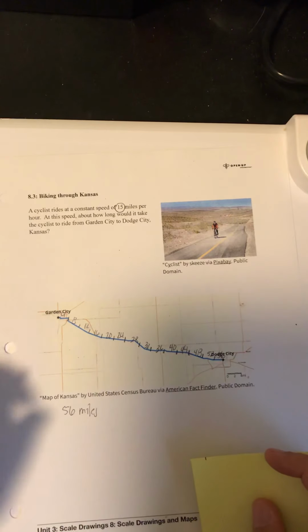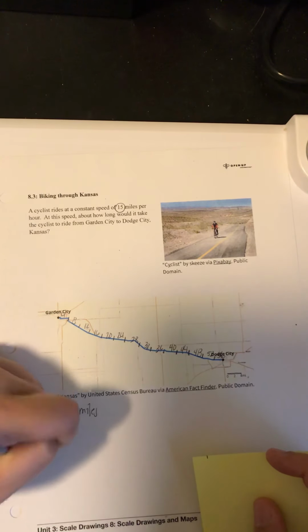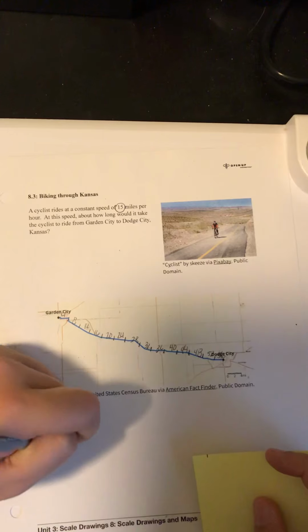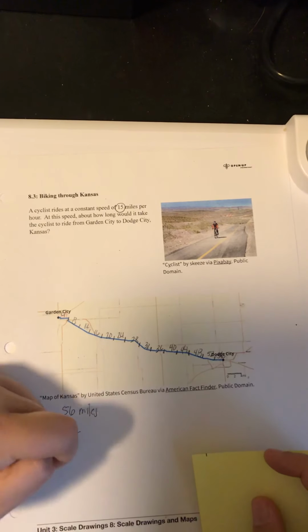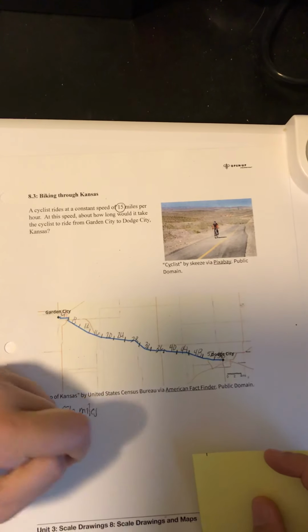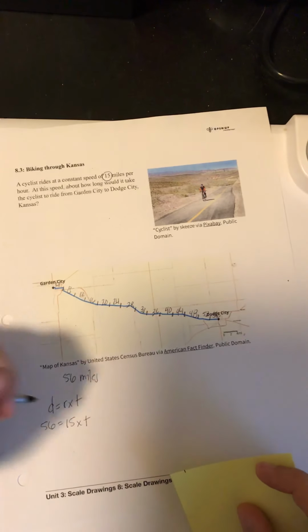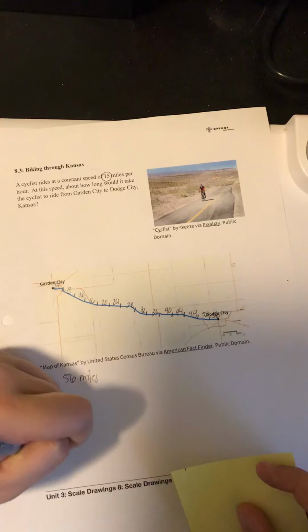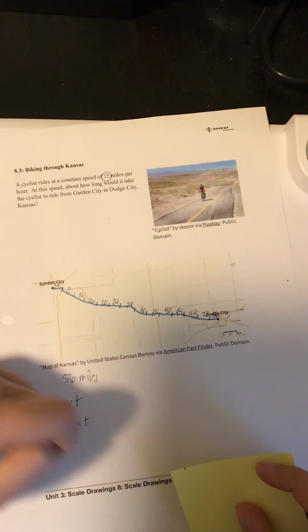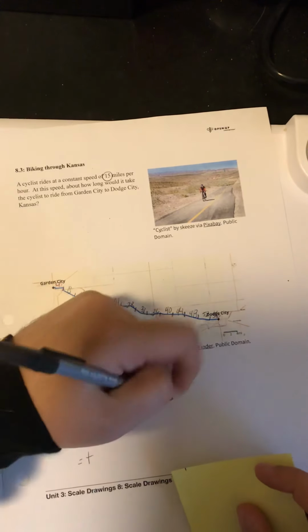And if we want to find at this speed how long it would take, this is distance equals rate times time. We know the distance is 56. We know the rate is 15, and we're looking for time, right? So we want to find t in this problem. To find t, I need to divide by 15 here and divide by 15 here so that I can isolate my t.